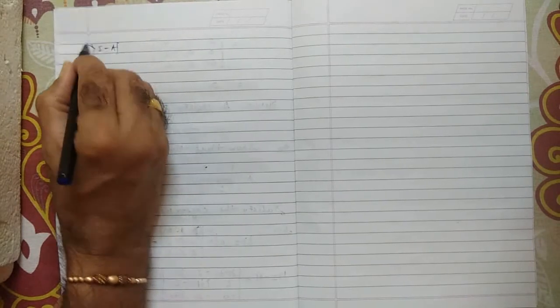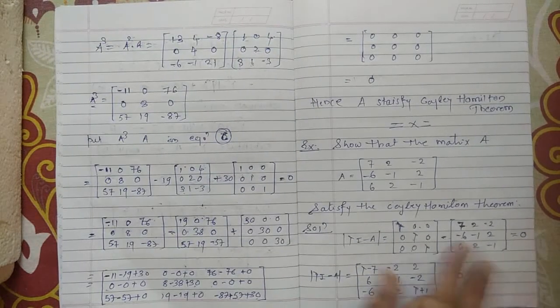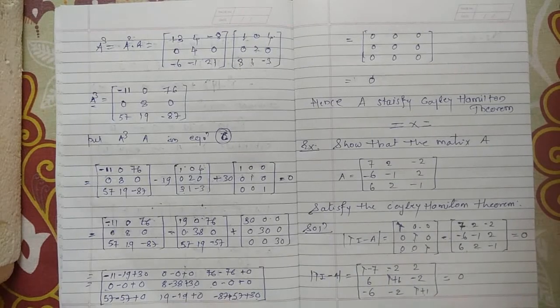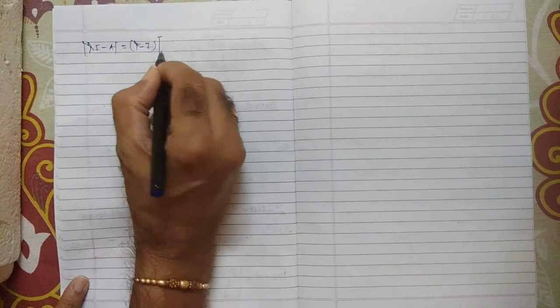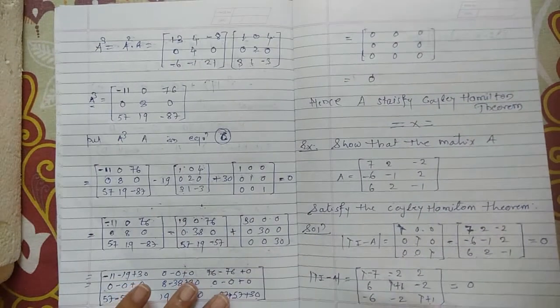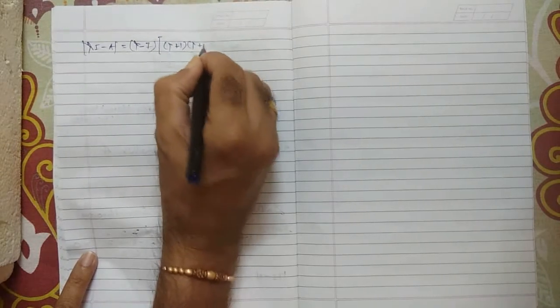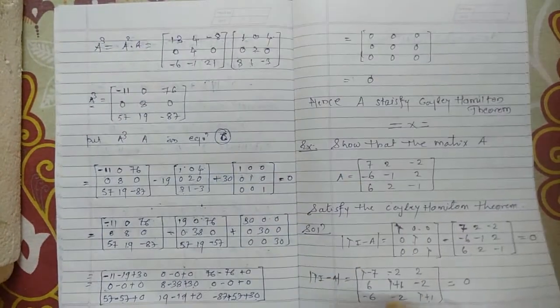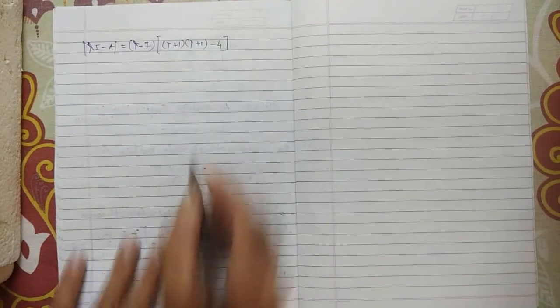Now see here, lambda minus 7 is multiplied by these two minus these two, so this is lambda plus 1 into lambda plus 1, minus minus 2 into minus 2, that is 4, so this becomes minus 4.